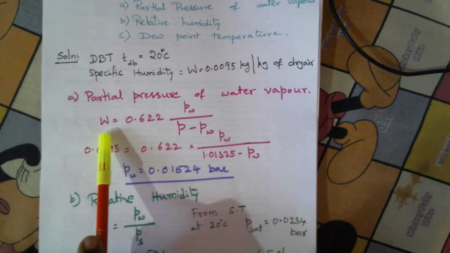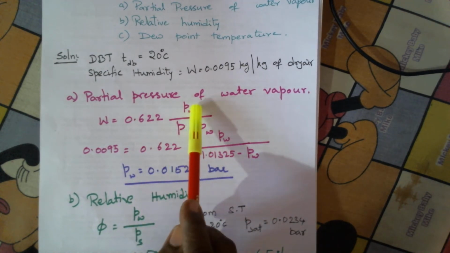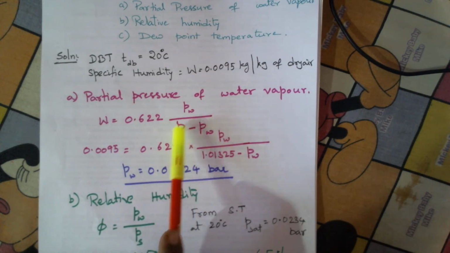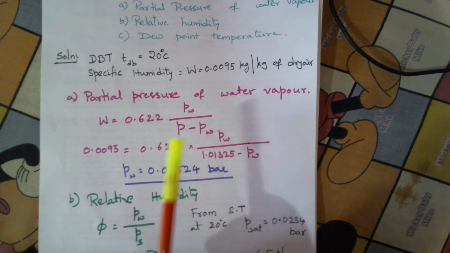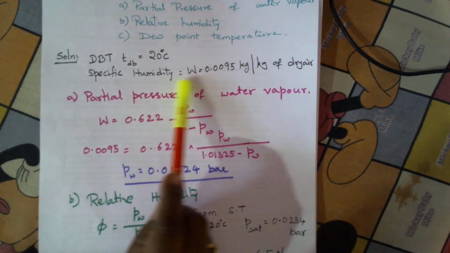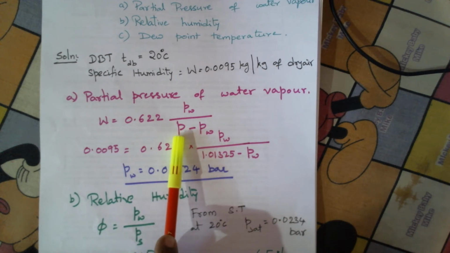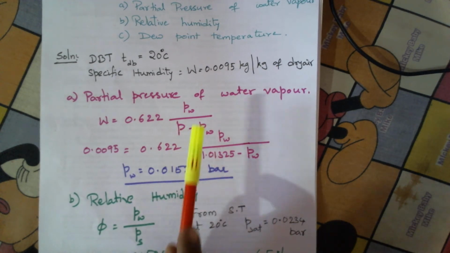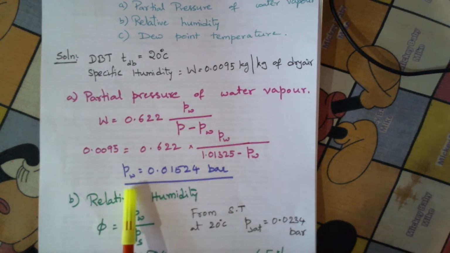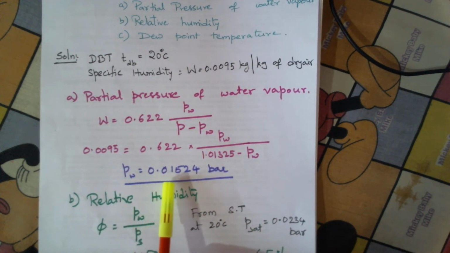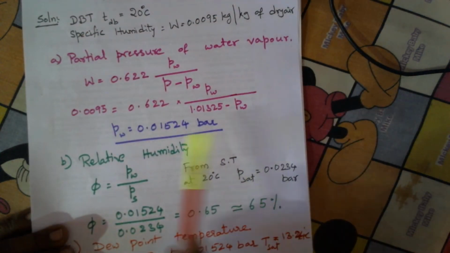Specific humidity W is equal to 0.622 Pw by P minus Pw. Pw is the partial pressure of water vapor, and P is the atmospheric pressure. W is known, given in the problem as 0.0095. P is known, that is atmospheric pressure 1.01325. The only unknown is Pw in this equation. If you solve this equation, you will get Pw as 0.01524 bar. That is the first parameter to be calculated.